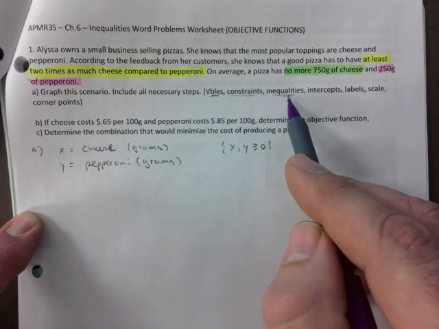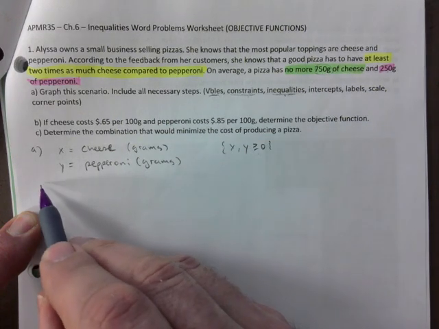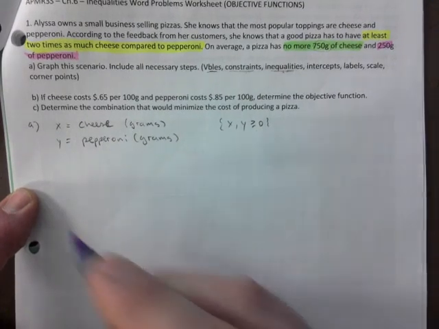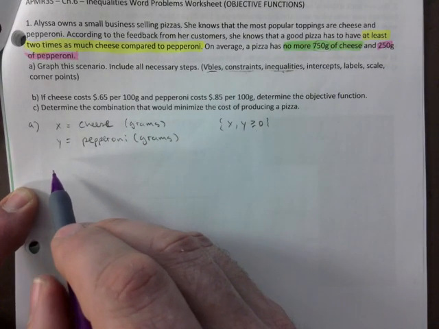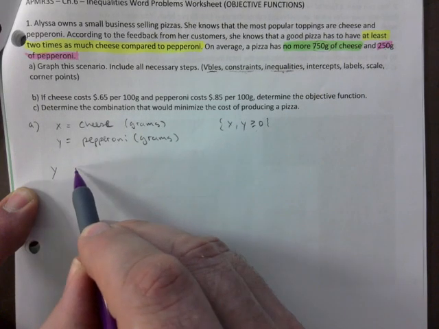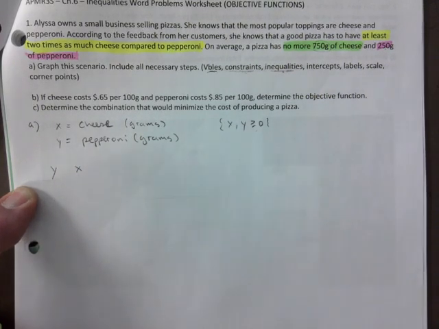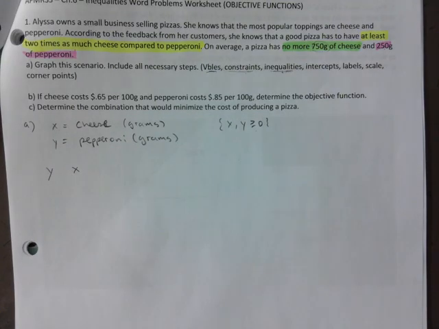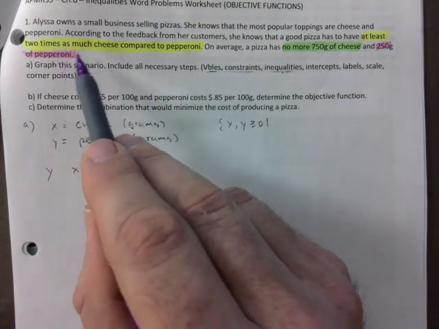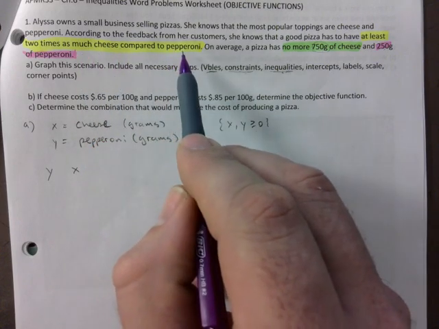Inequalities, let's figure that out. The first one, let's put them side by side like this, right? One after the other. There's something comparing cheese and pepperoni. And it doesn't really matter how you do this. Just I put XY or YX, something like that. And it says that you want at least 2 times as much cheese compared to pepperoni, right?